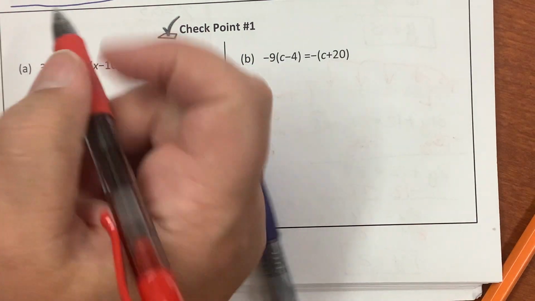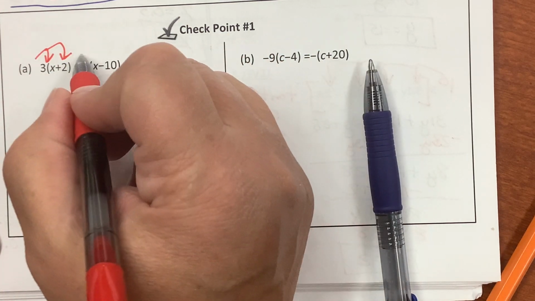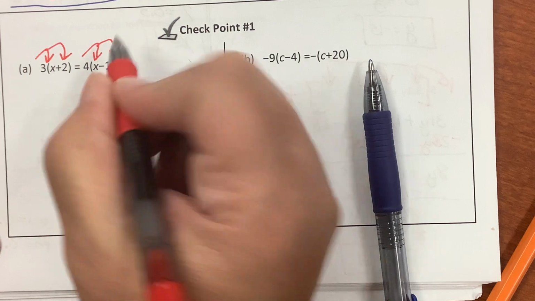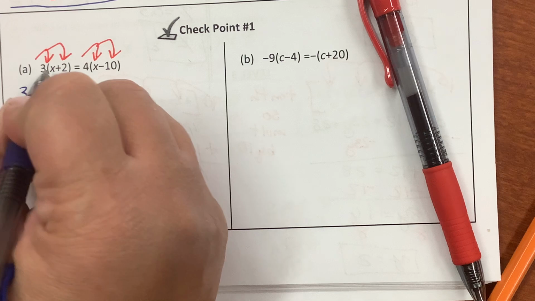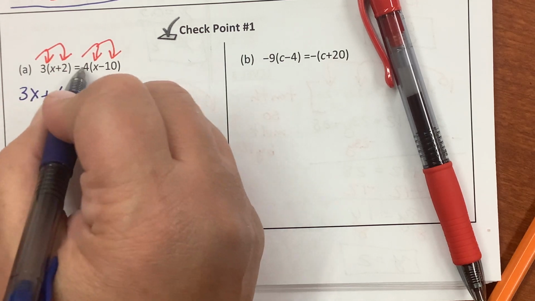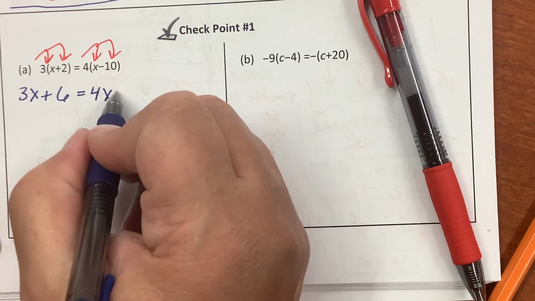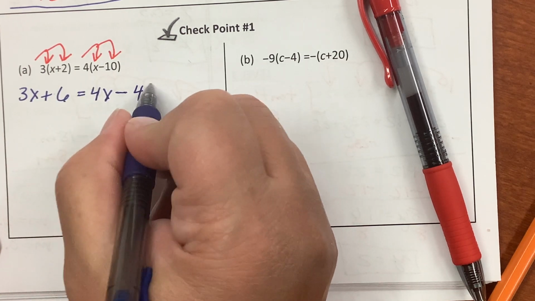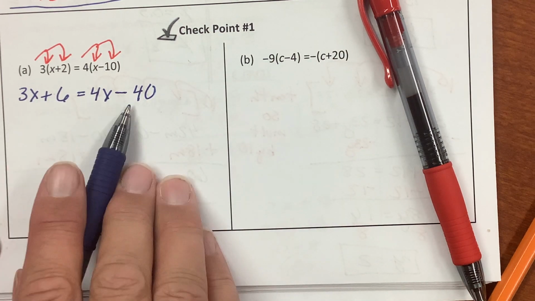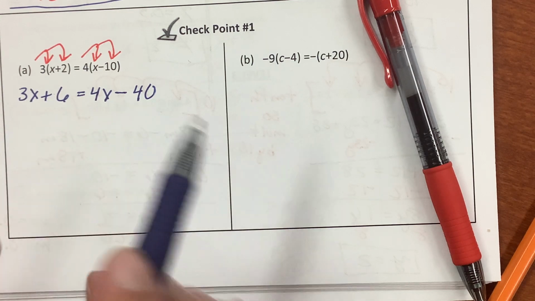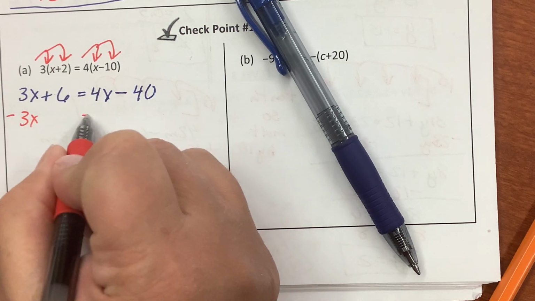All right. 3 times 2 and 3 times x. Oh, did that in the wrong order. 4 times x and 4 times 10. 3x plus 3 times 2 is 6 equals 4x. And I'm keeping the minus sign. 4 times 10 is 40. Now looking at this problem, 3x is smaller than 4x. So even though it's going to the right, and I don't like that, I would rather have a positive x. So I'm going to subtract 3x from both sides.